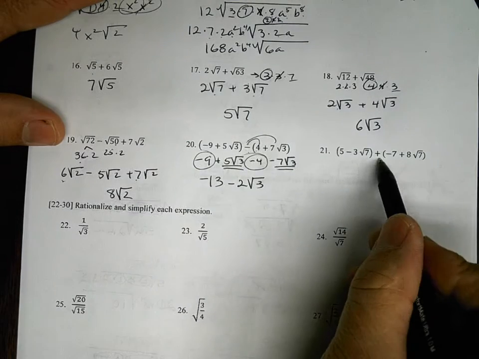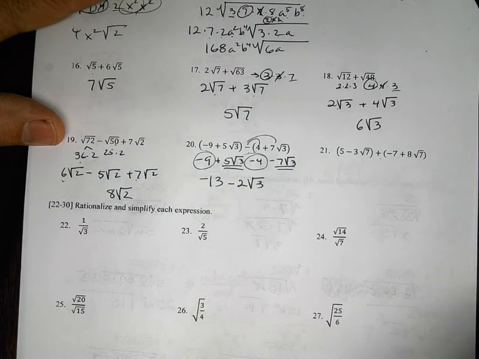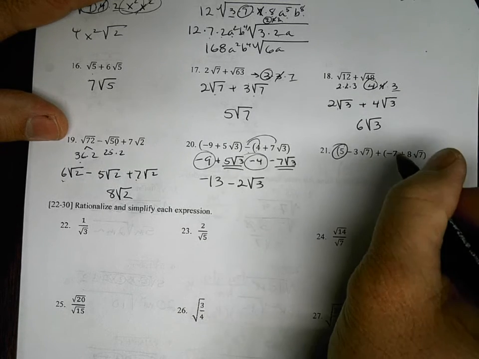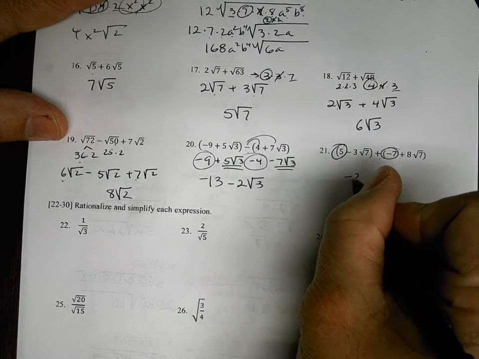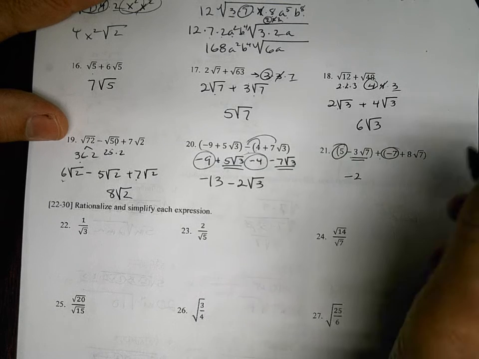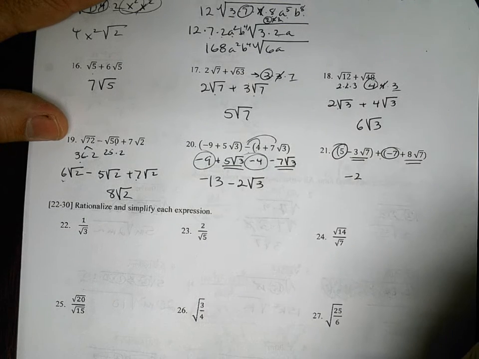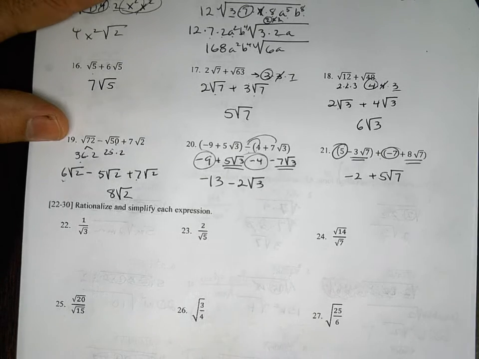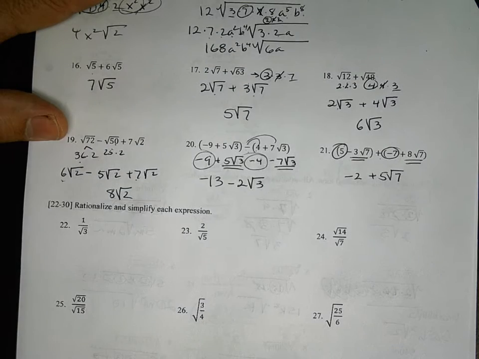Alright, here we're adding, so we don't have to distribute any negatives, so we can just pretend those parentheses aren't there. So it's simply 5 plus negative 7 is negative 2. Negative 3 root 7 plus 8 root 7 is 5 root 7. Alright, moving on.